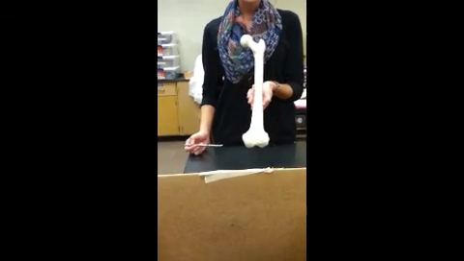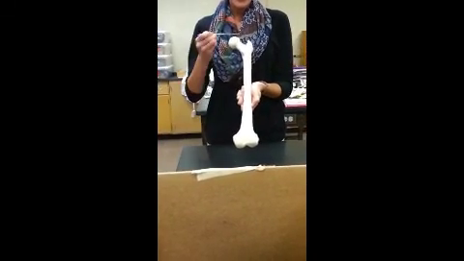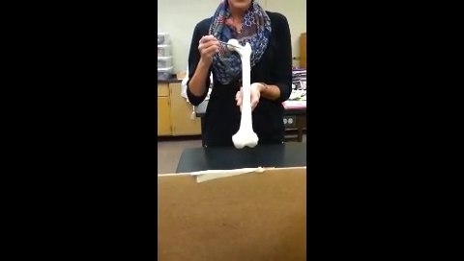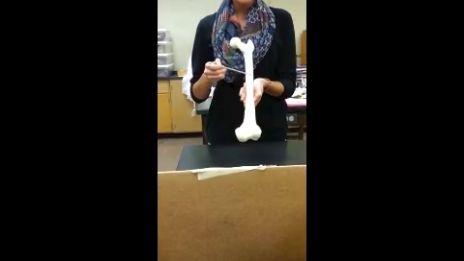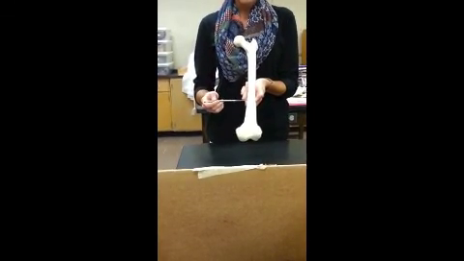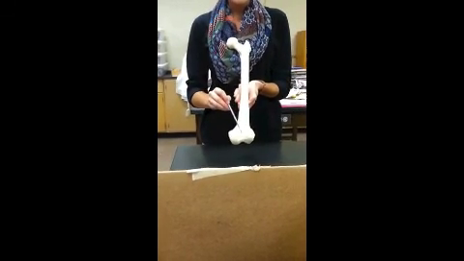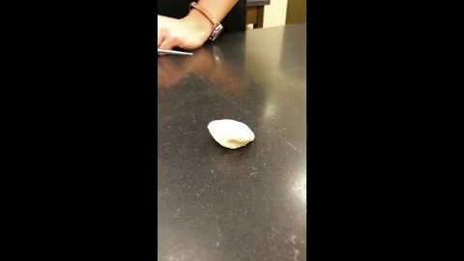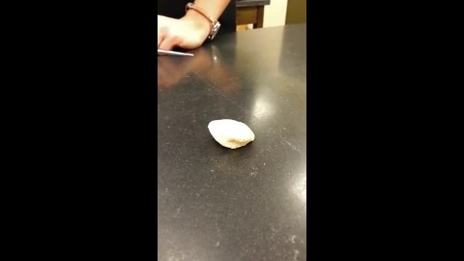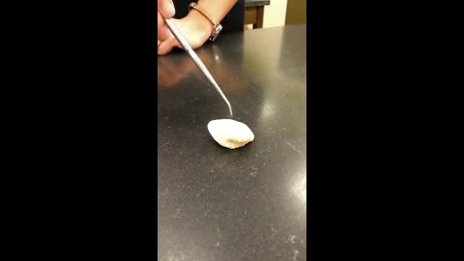This is a posterior view of the femur. This is the intertrochanteric crest, the gluteal tuberosity, the linea aspera, the medial condyle, the lateral condyle, and the intercondylar fossa. This is a left patella. This is the apex, and this is the base.